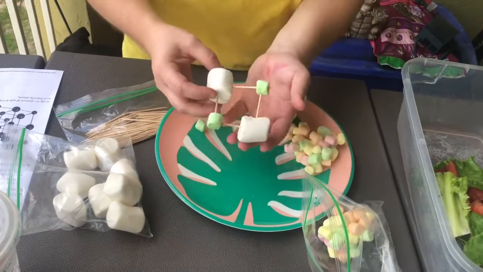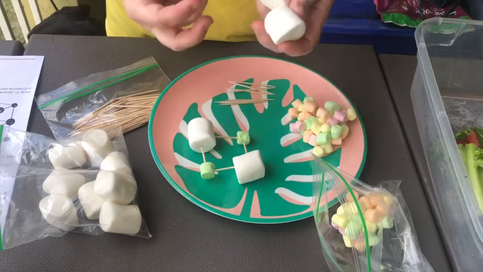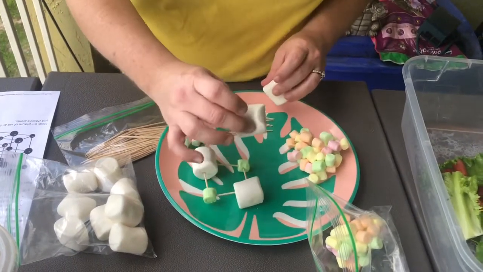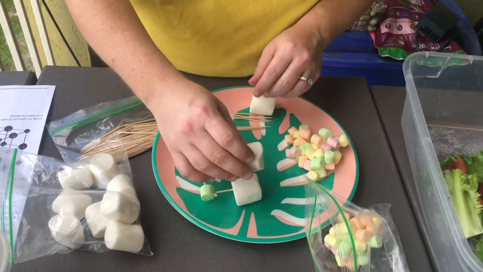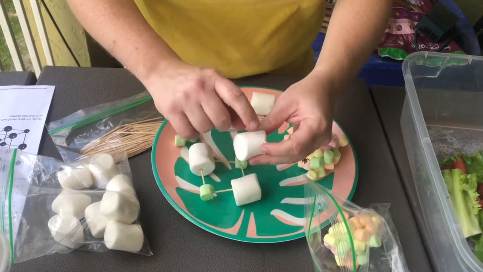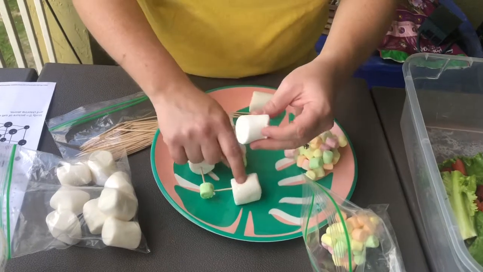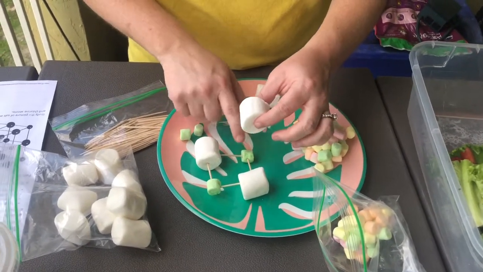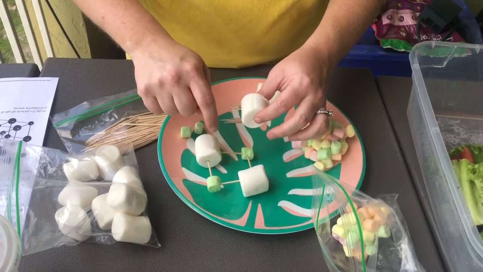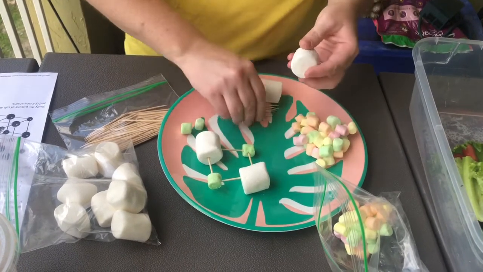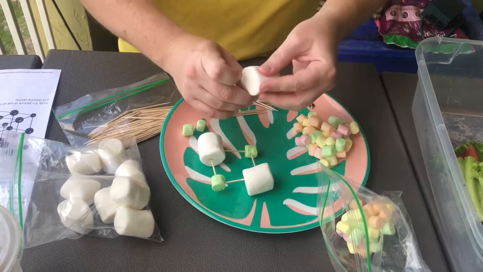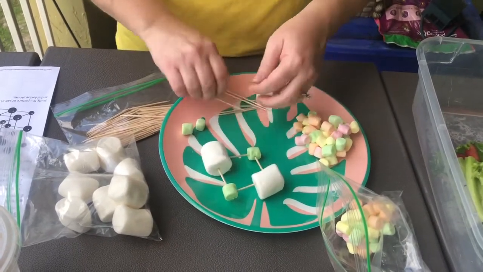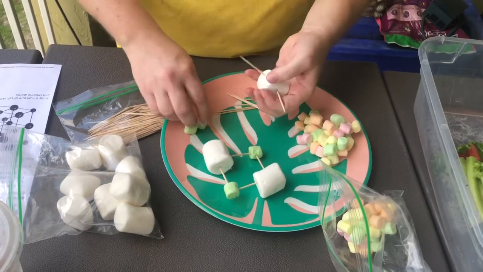Okay, so this is just part of it, but we still have 2 more marshmallows. So we have to put these 2 connected together. The big marshmallow does not go on top of the big marshmallows, so we don't have 2 chlorine atoms on top of each other. So it's going to be chlorine and sodium, and then this one's going to be sodium and then chlorine. These might fall, so actually what I'm going to do is make another one like this first before I put it all together.